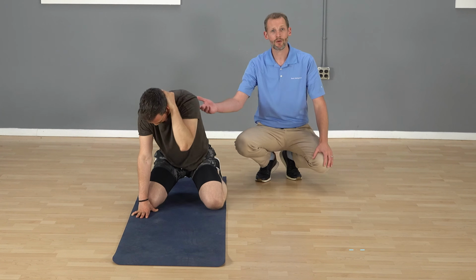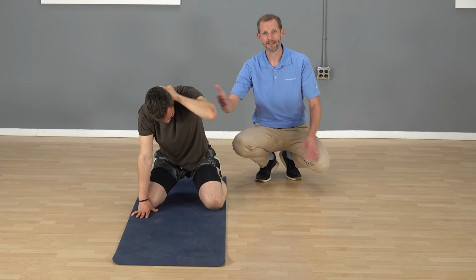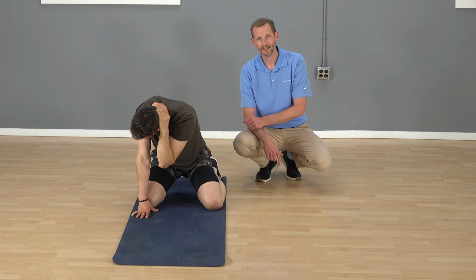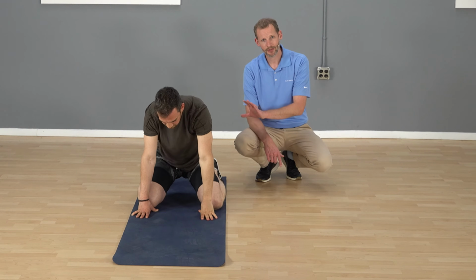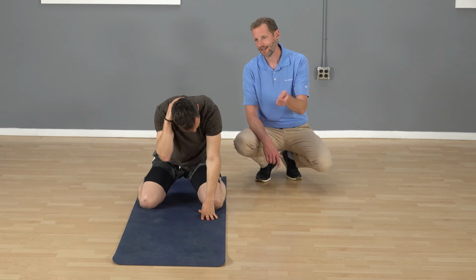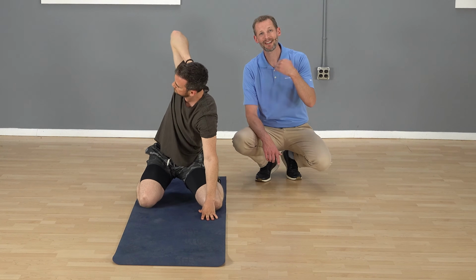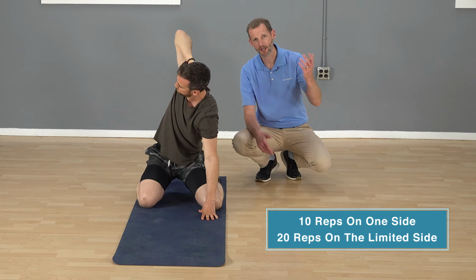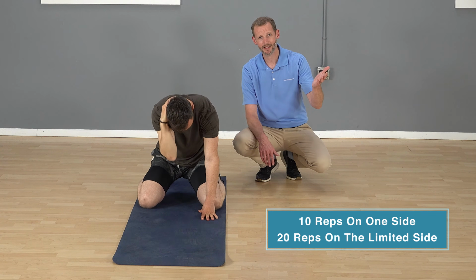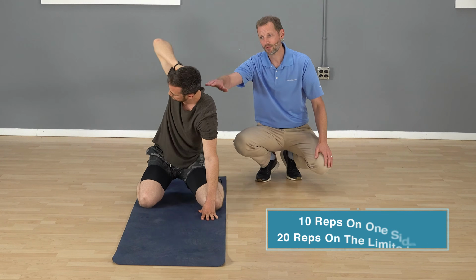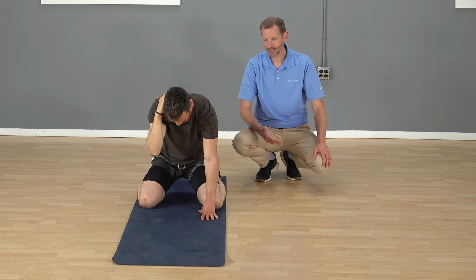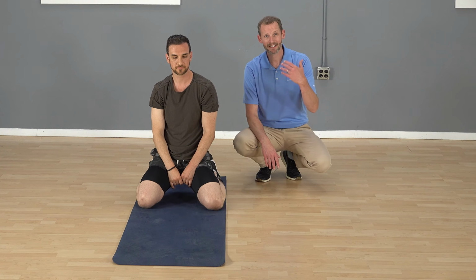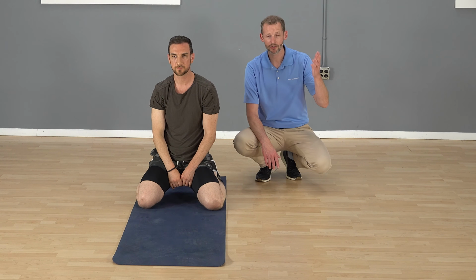So this alone right here is an exercise. The test becomes the exercise. So you can simply do this exercise repeatedly. So you get on the ground, sit your butt towards your heels, hand on the base of the neck, and you're rotating up. You want to do at least 10 on each side, but again, if you're doubling it up, maybe you do 10 on the right and 20 on the left, if the left side's your limited side. And you're going to constantly work on that rotation through that shoulder blade, trying to get that elbow up towards the sky.